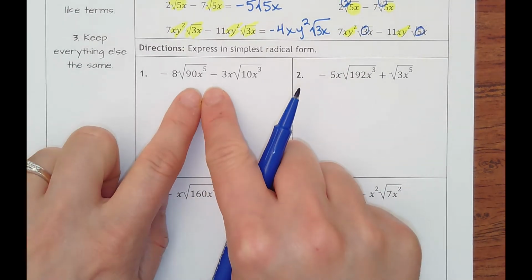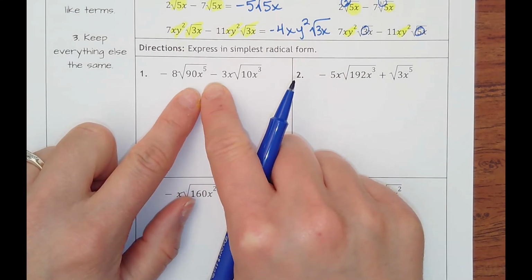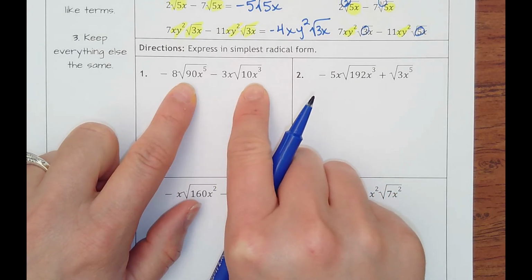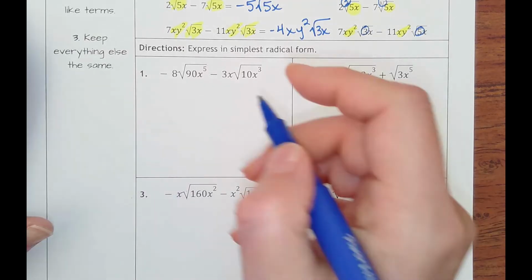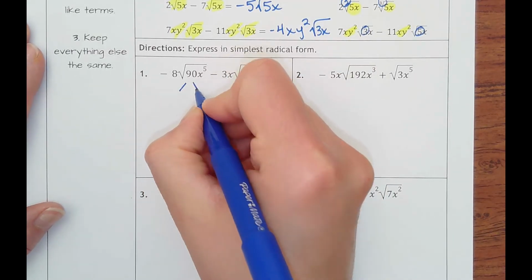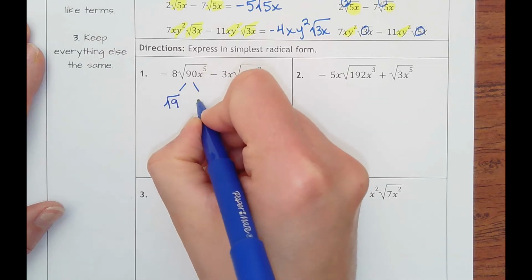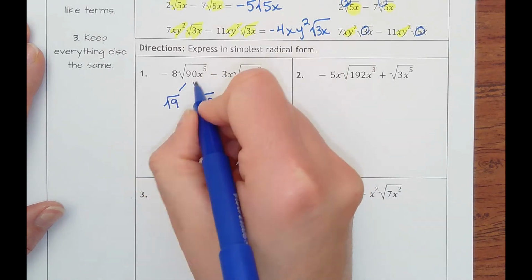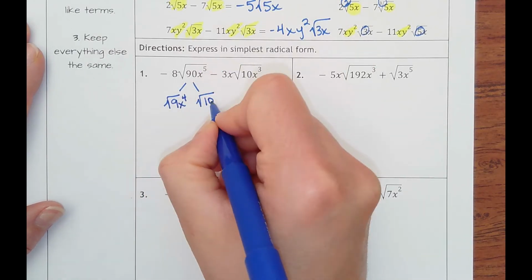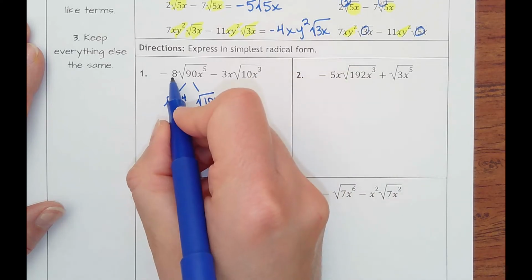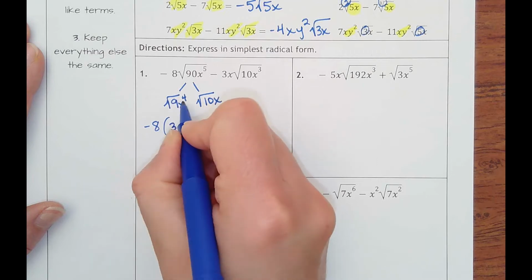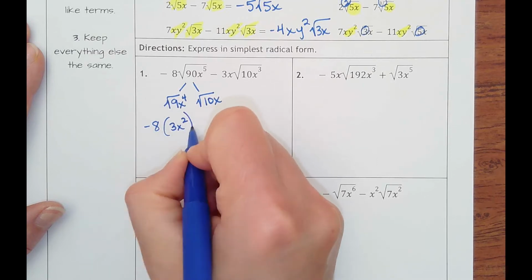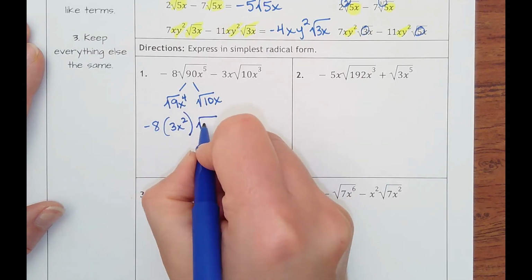So problem number 1, I would say to myself, okay, I'm subtracting. Right now, I have square roots, but they don't have the same thing under the radical, so I have to break them down. 90 has a perfect square of 9, and that would be times 10, and then that would go down to x to the 4th with the leftover x. So it's negative 8 times square root of 9 is 3, 4 divided by 2 is x squared, times square root of 10x.